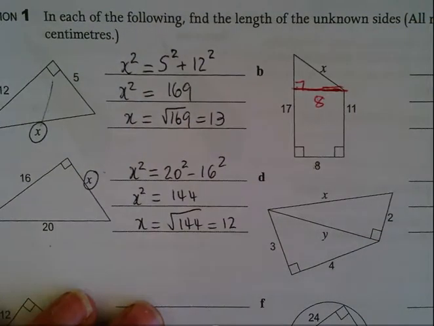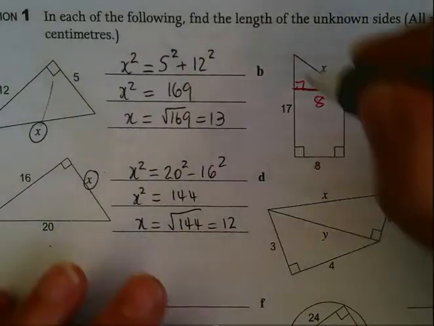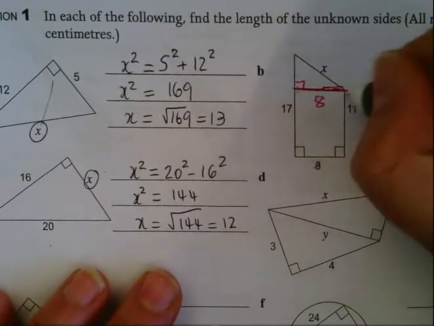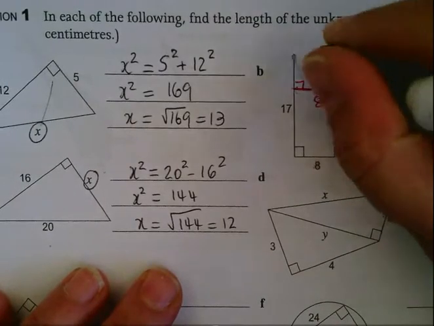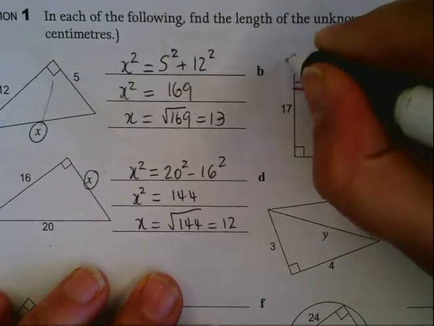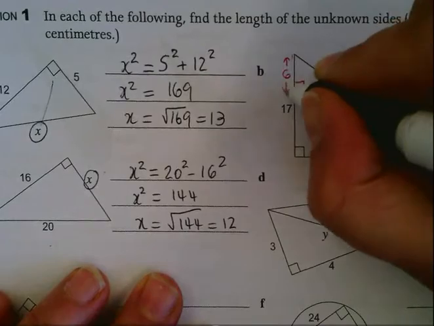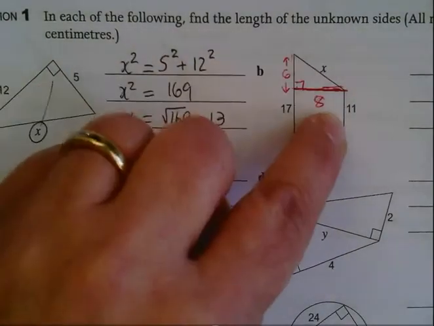Girls, with Pythagoras' theorem, yes, very good. You're only working in a right-angled triangle, so I need to draw this up as a triangle. I know that length is 8. This is 17. That's 11. So someone has just said that this is 6 from there to there. So I've got 6 and 8.